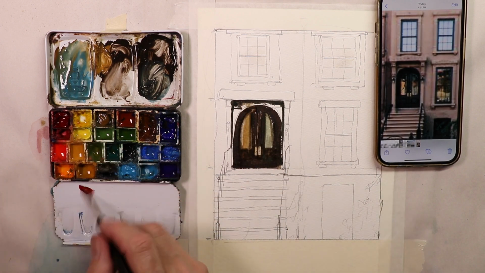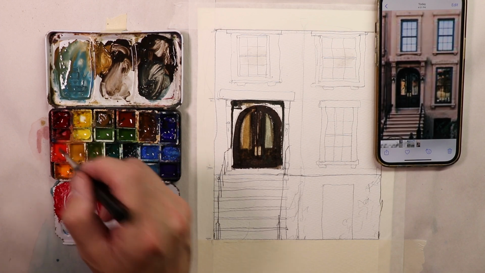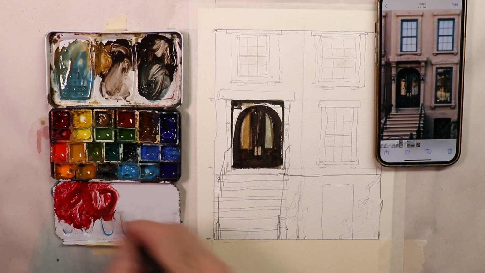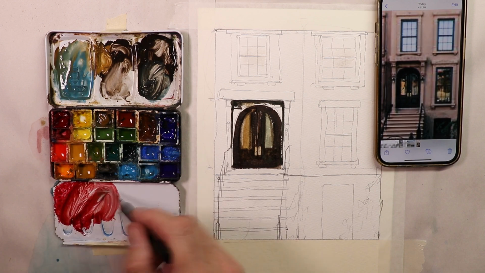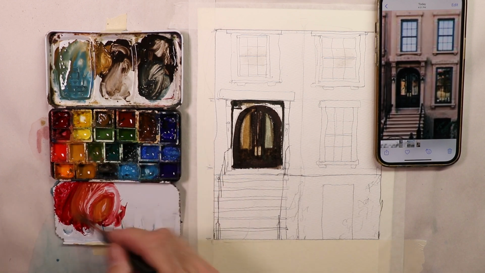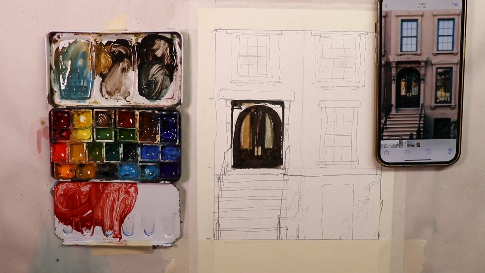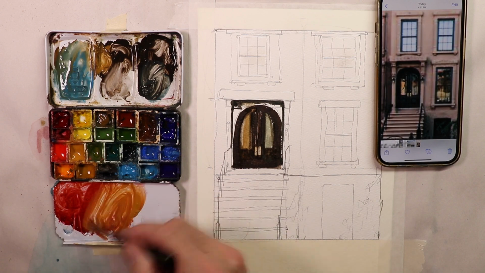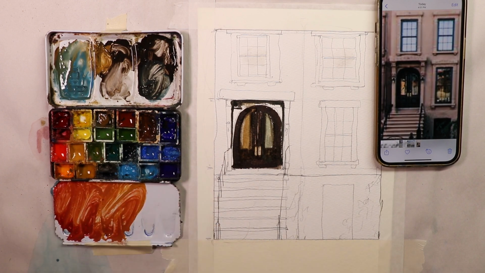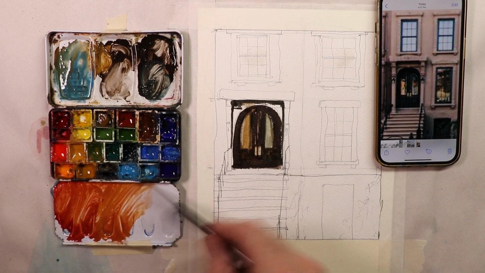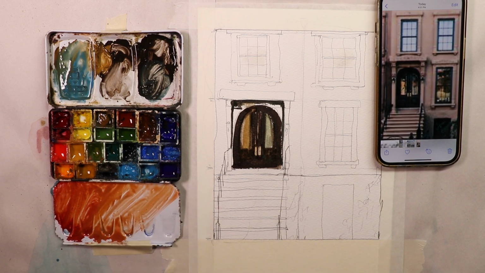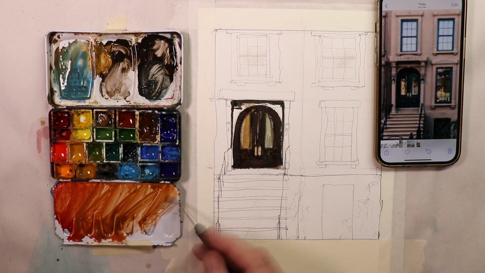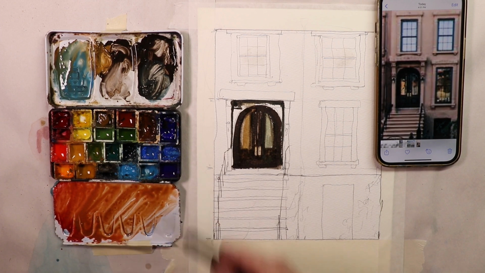Let's get some cadmium red, alizarin crimson, burnt umber, and some yellow ochre. And we're going to start trying to get our brownstone color going here.